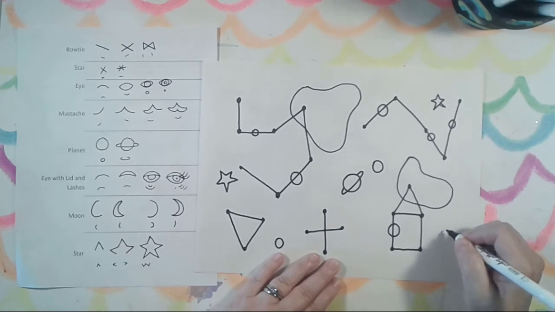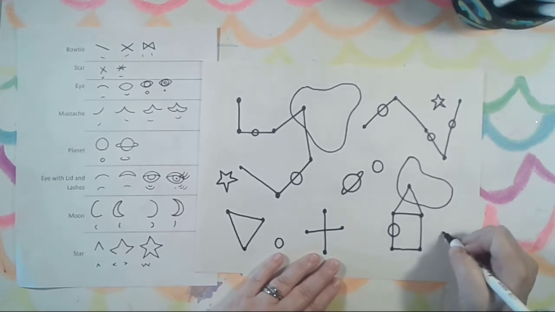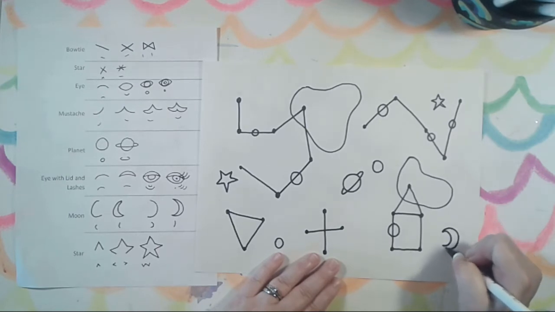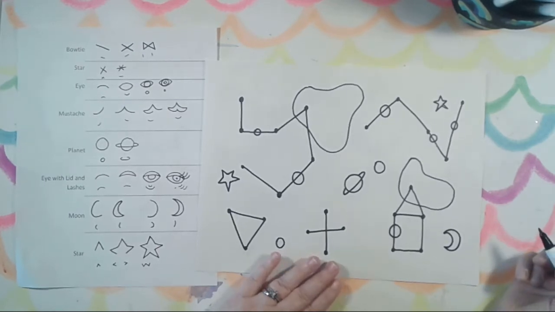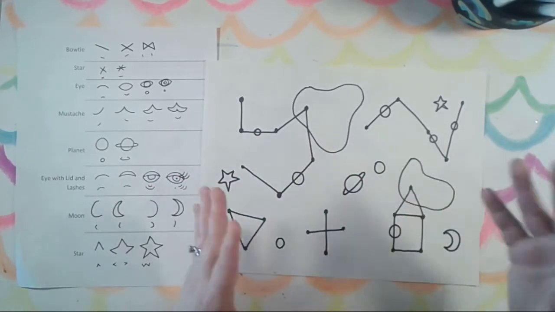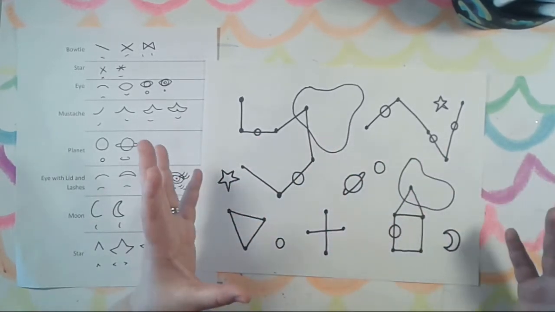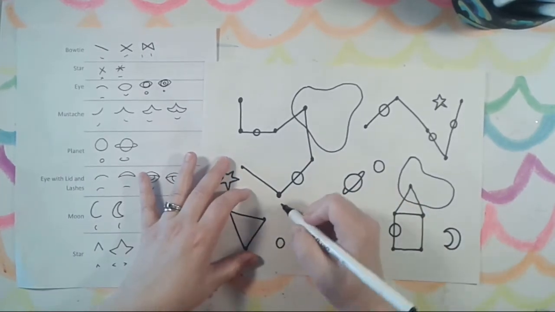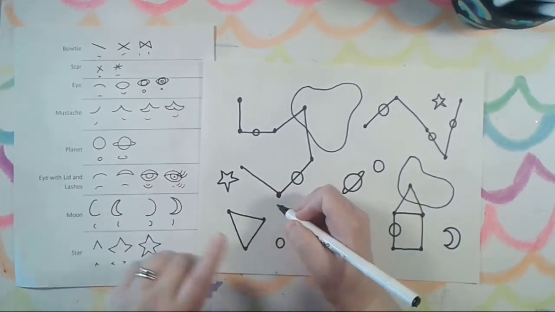So we start with a C. It can go either direction. I'm going to put it this way. And we're just connecting at the points. And then my eye, I definitely want an eye. Now, again, we can really play with size. We can go really big or really small. So I'm going to go a little bigger this time. And I'm going to do this eye right here.